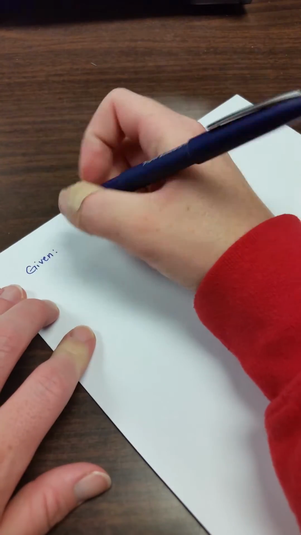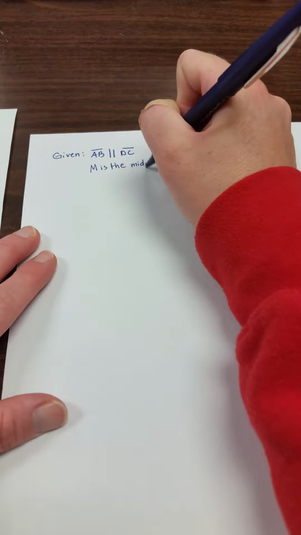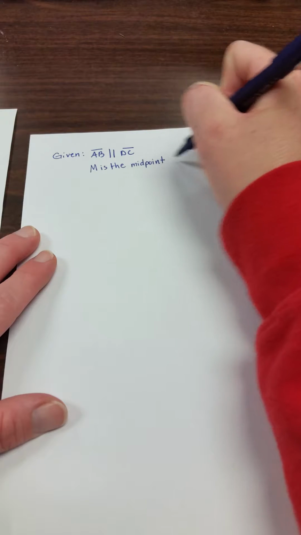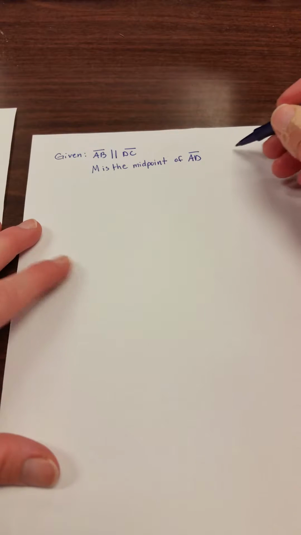We are going to be given that segment AB is parallel to segment DC, and that M is the midpoint of AD. We're going to have this picture.